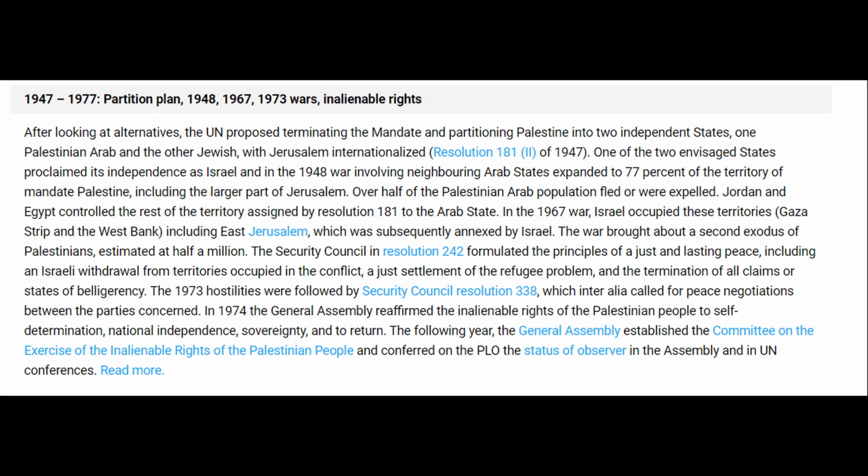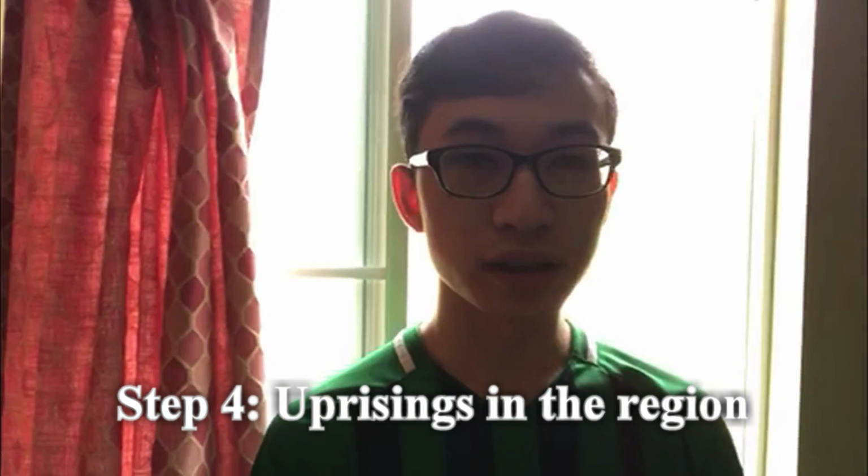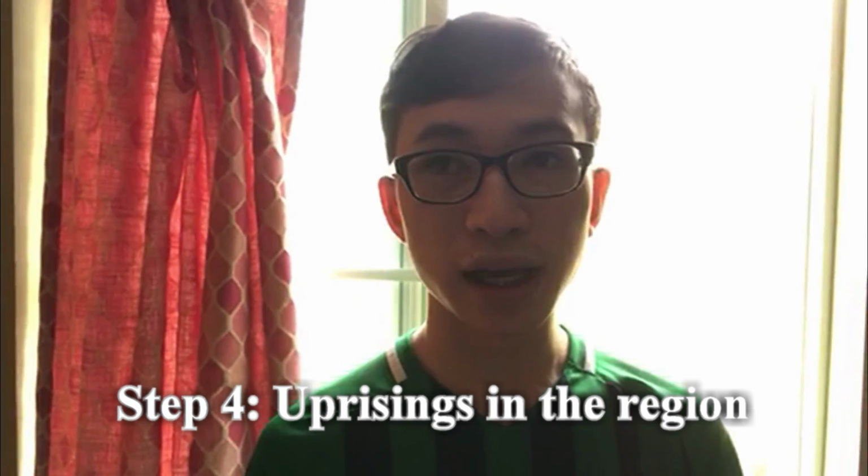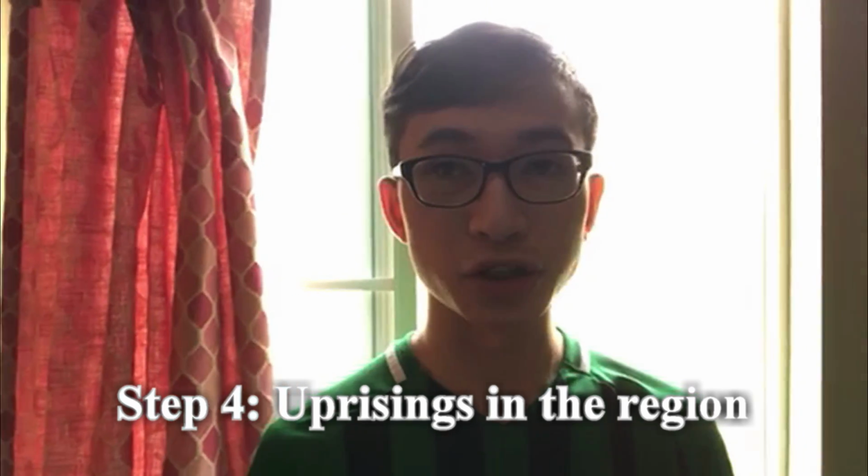The 1973 hostilities were followed by Security Council Resolution 338, which, inter alia, called for peace negotiations between the parties concerned. Likewise, in 1974, the General Assembly reaffirmed the inalienable rights of the Palestinian people to self-determination, national independence, sovereignty, and to return. Following the wars came the uprisings, also known as intifadas in the region.